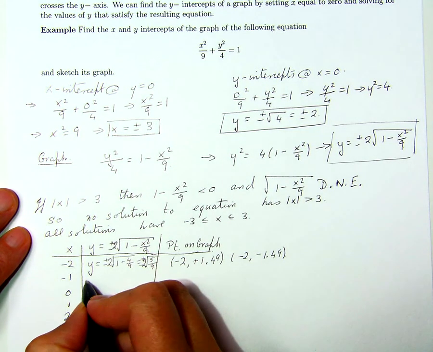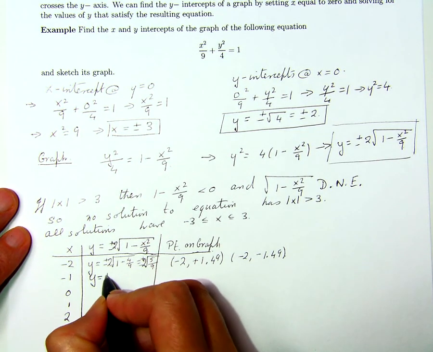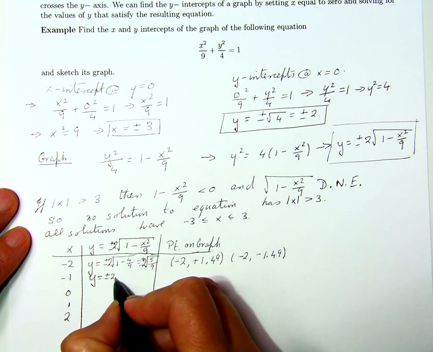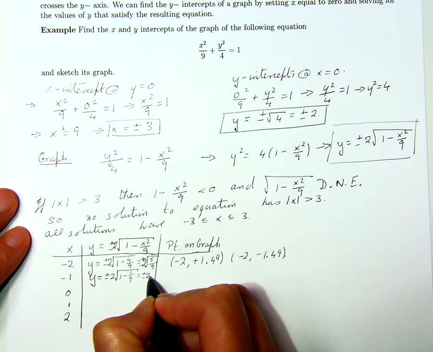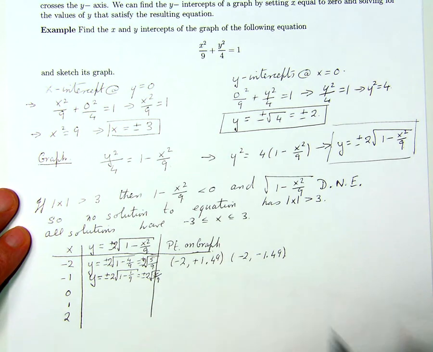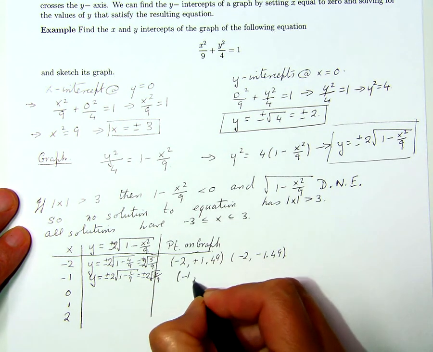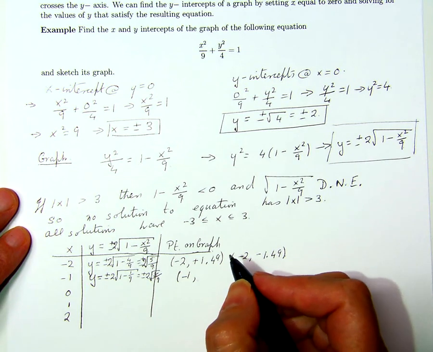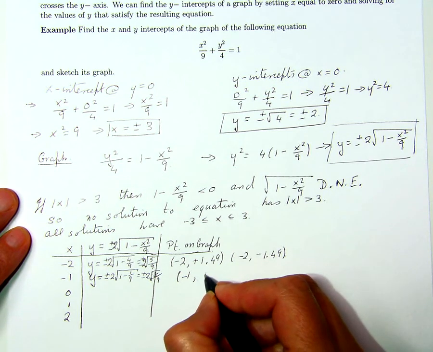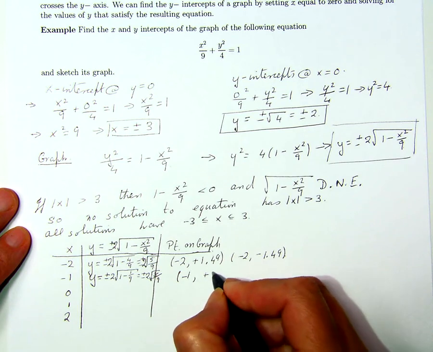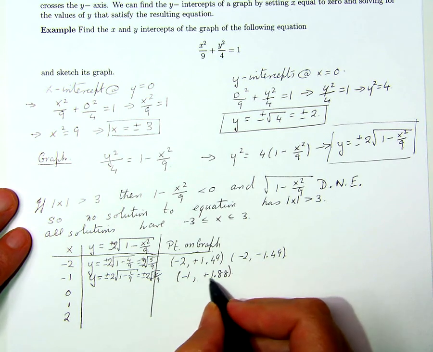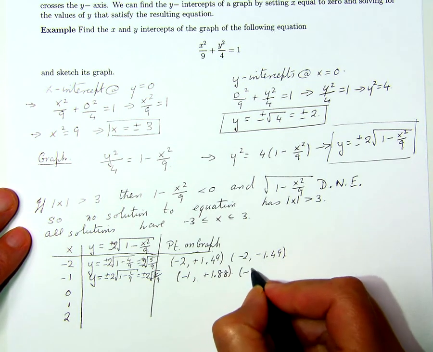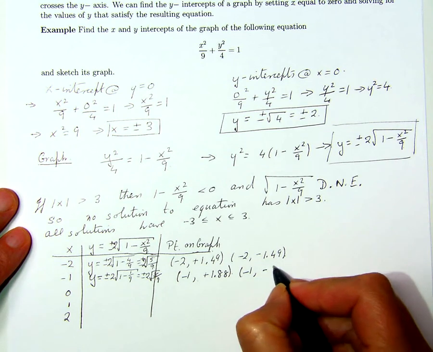What about when x equals negative 1? Then there are two possibilities for y. Y equals 2 times the square root of 1 minus 1 over 9. And that's plus or minus 2 times the square root of 8 over 9. And that turns out to be plus or minus 1.88 roughly. So with this value x equals minus 1, I get a point roughly with y equal to 1.88, and another point on the graph where y equals negative 1.88.